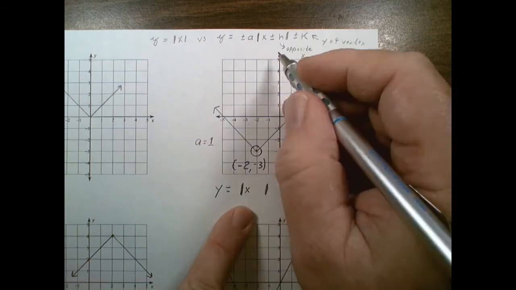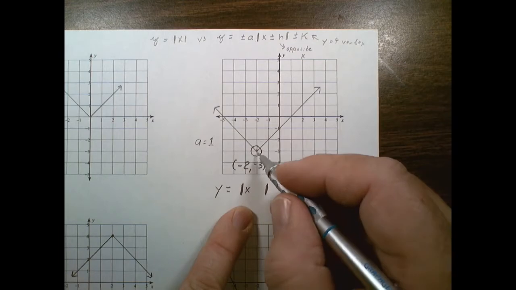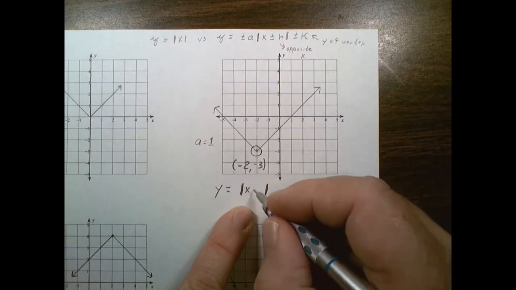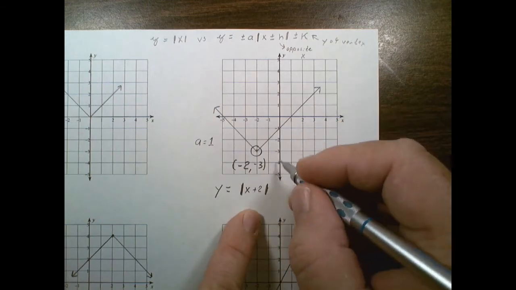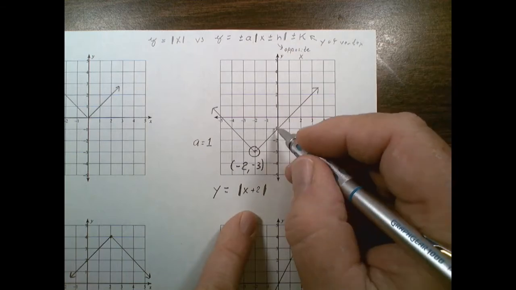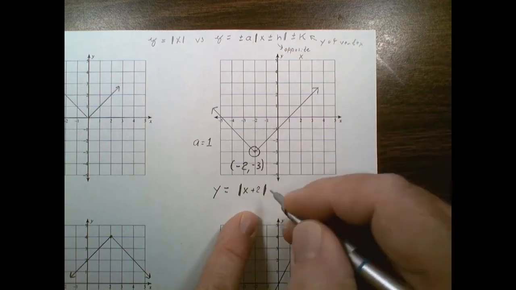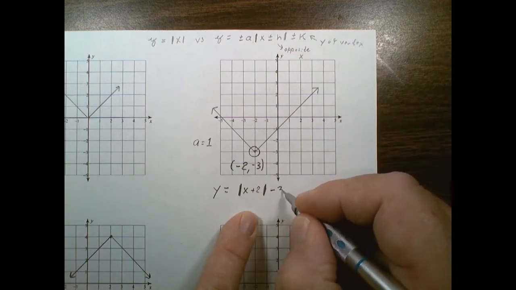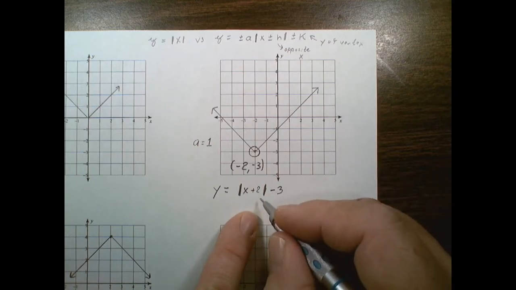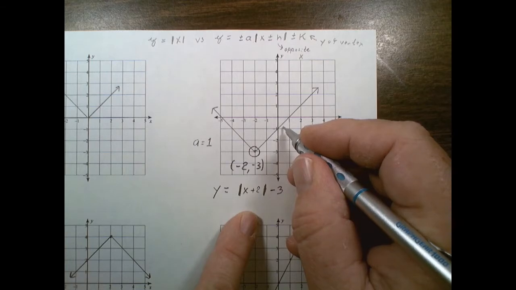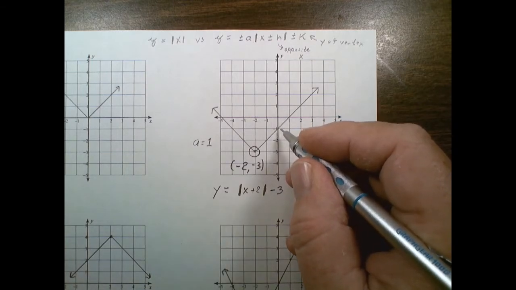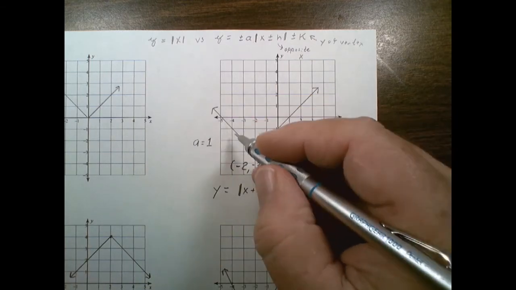Now this is opposite x, so I see it's a -2, so I'm going to put plus 2, because remember that's opposite. That's just the way it works. Now for the k, it's going to go down 1, 2, 3 units, so down 3 units. So that is the equation for this absolute value graph. And we're going to be doing things similar, but with the parabola.